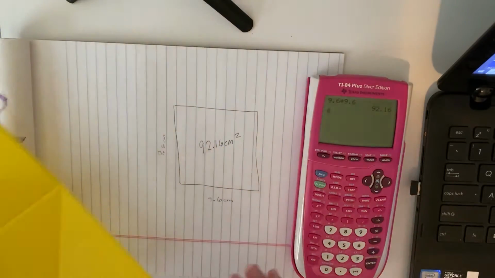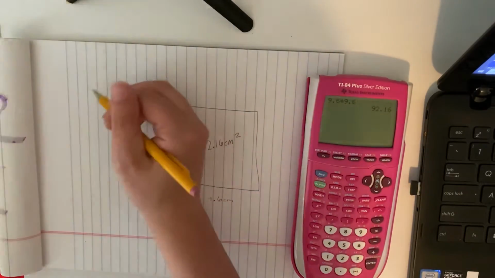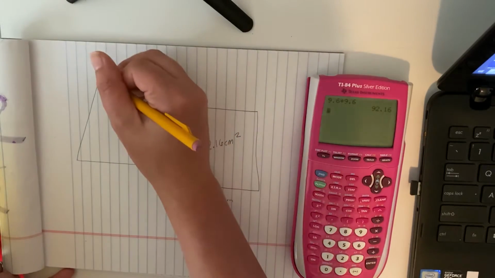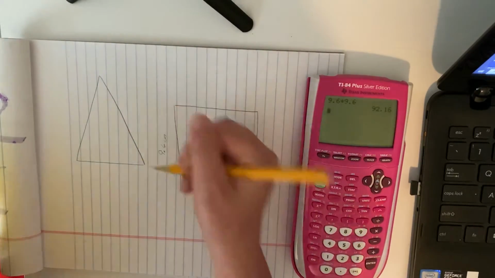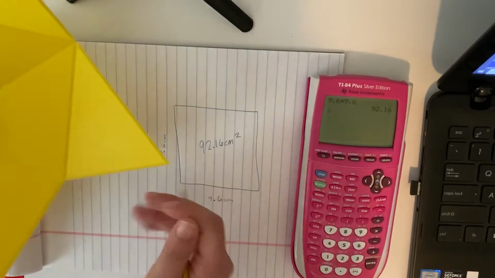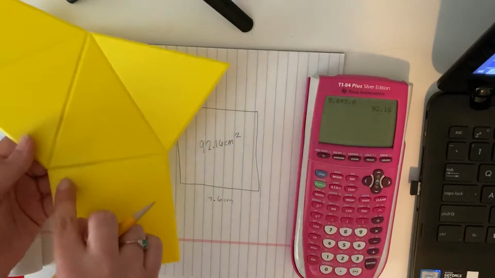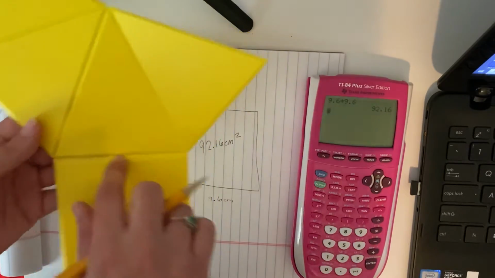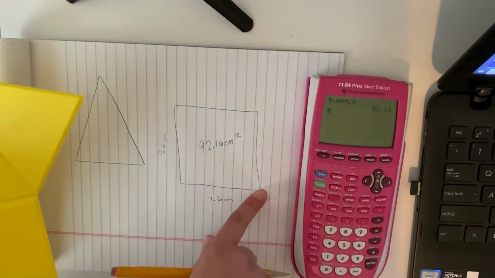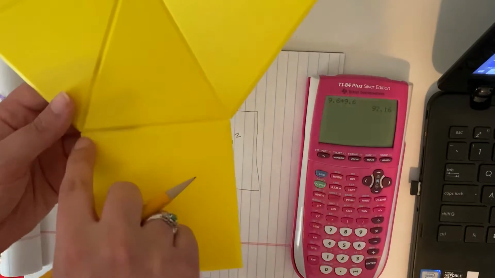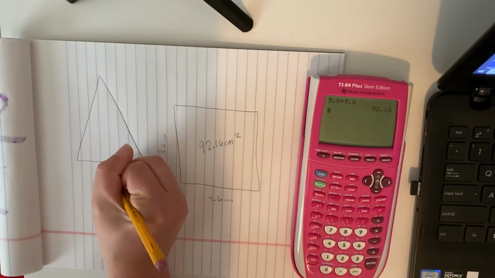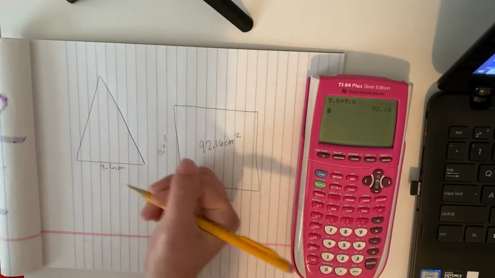And then we have our triangle. I'm just going to sketch out a little triangle here. It won't be exact. The bottom of the triangle, if you notice, should be the same when I measure as the square, because in this place it was attached. So the base of our triangle is 9.6 centimeters.